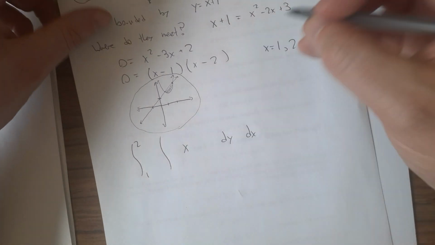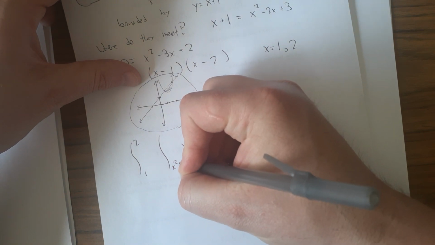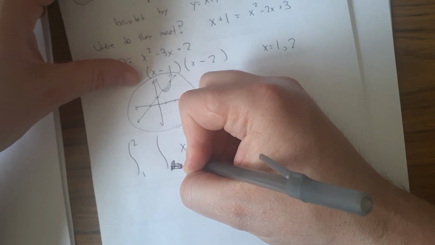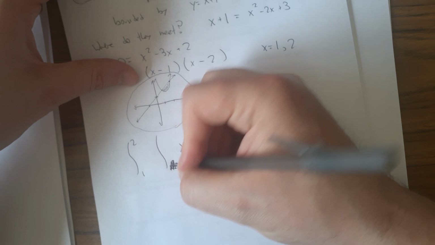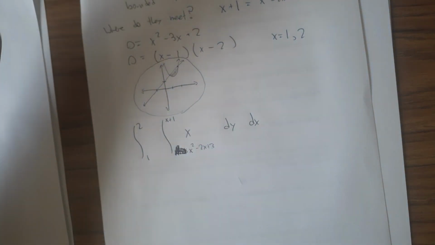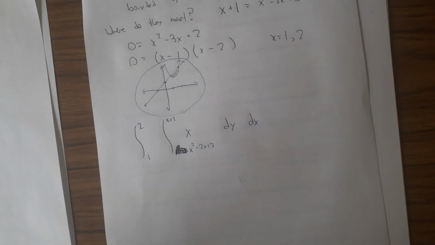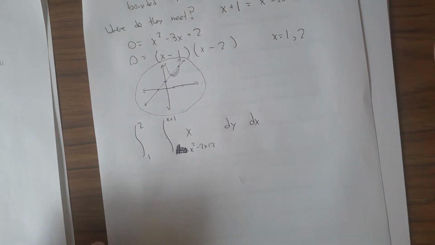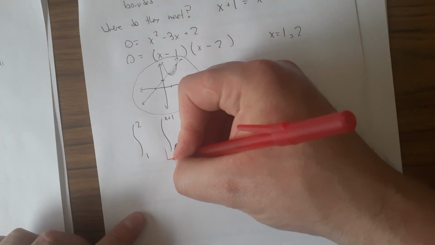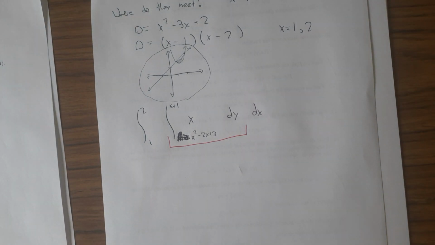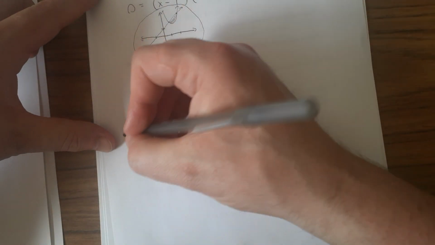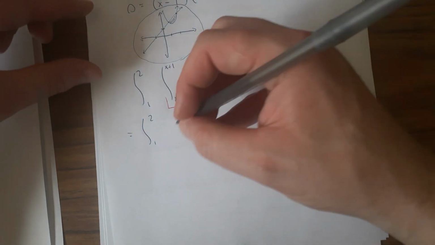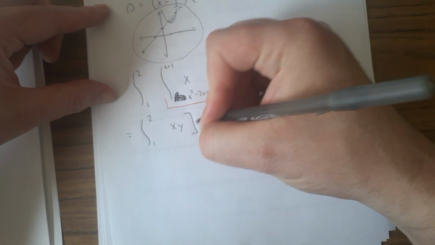So the parabola goes here, x squared minus 2x plus 3. The line goes here. There we go. So now this is set up. It is just a matter of evaluating it. So I work my way from the inside out. This is the antiderivative with respect to y, so that's just, I'm going to stick a y on there.